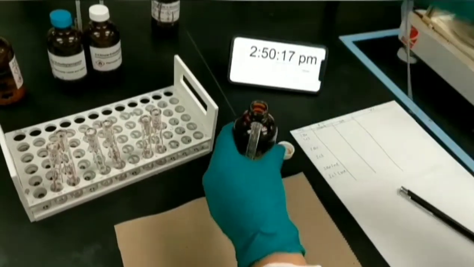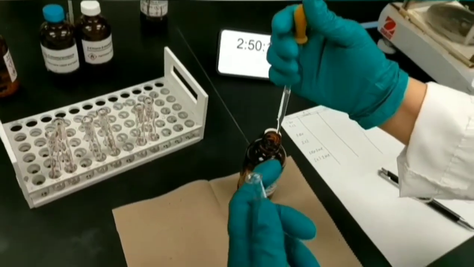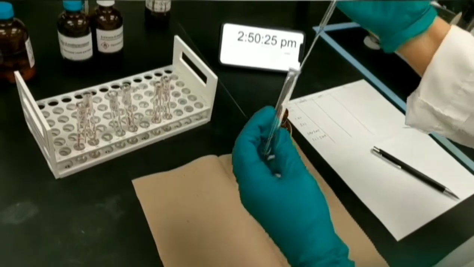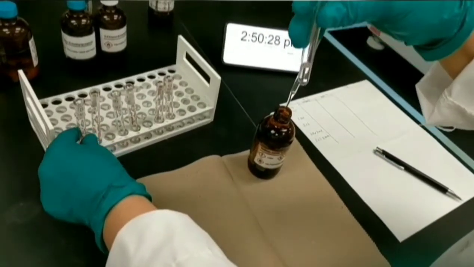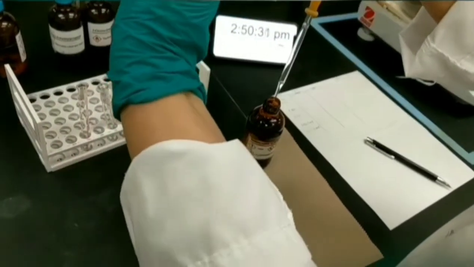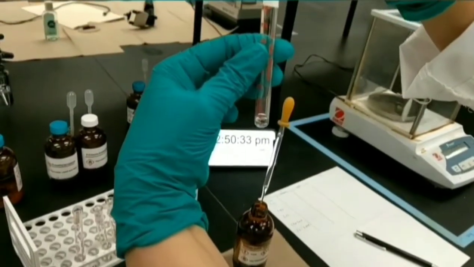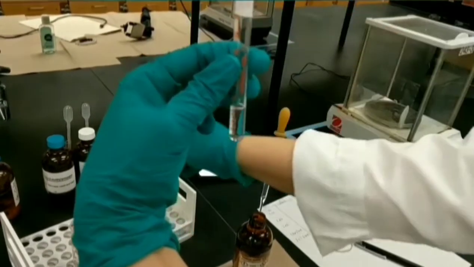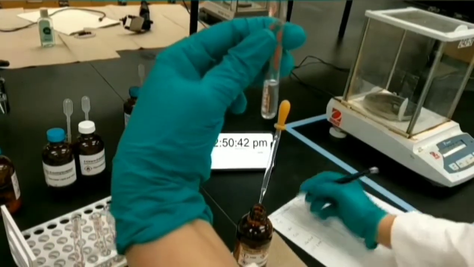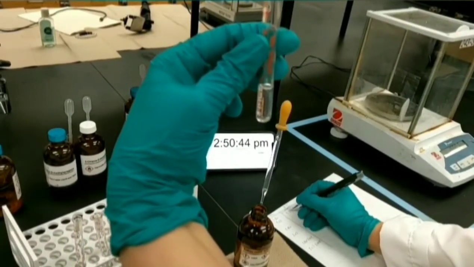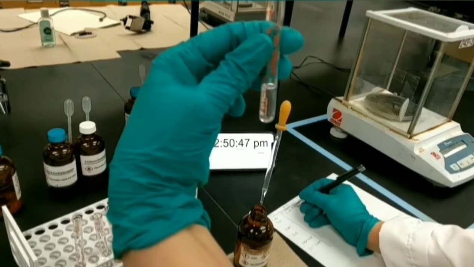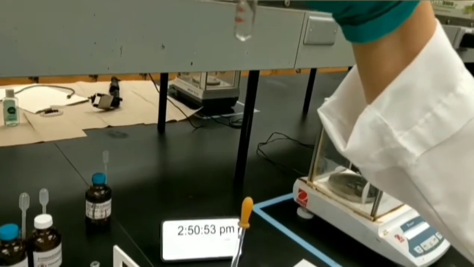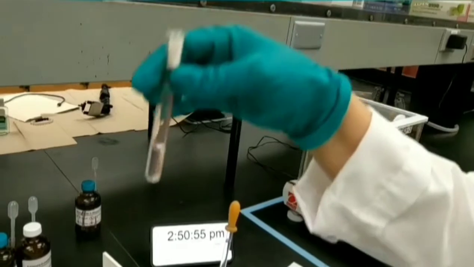Okay, we can start. I'm going to measure the first 1 ml of the nucleophile in order to add to the first alkyl halide. I'm adding to the 1-bromobutane. You should record this time as the starting time of the reaction. You can see the clock. We should see what will happen.